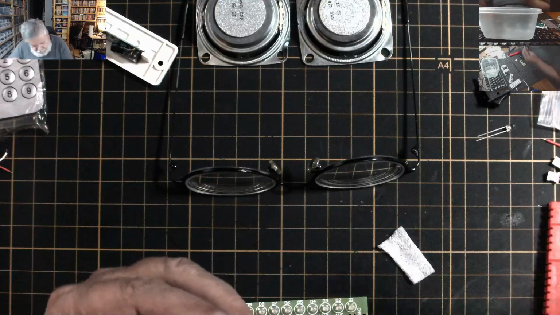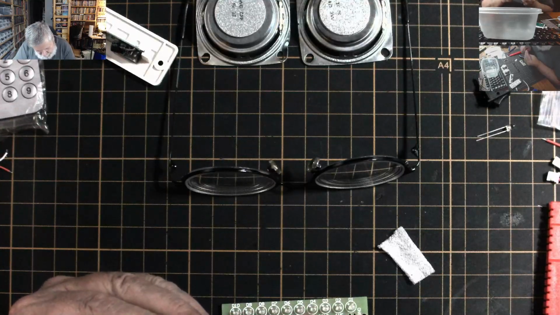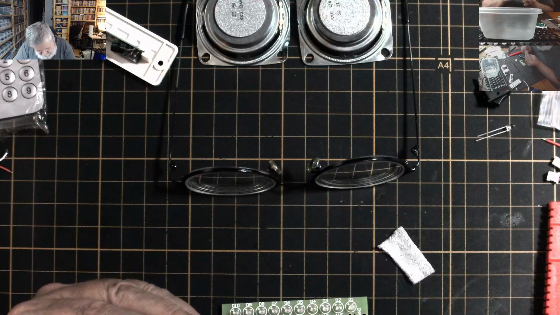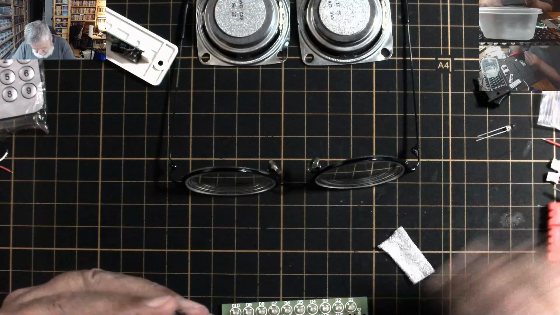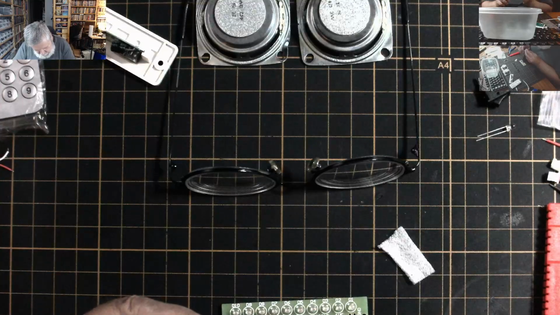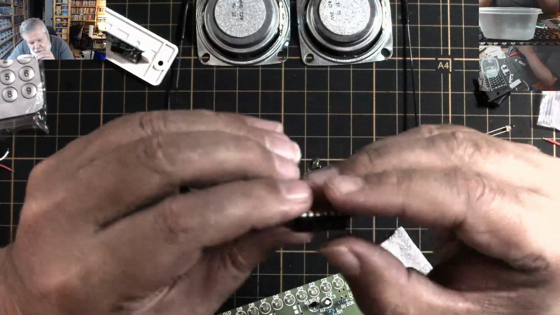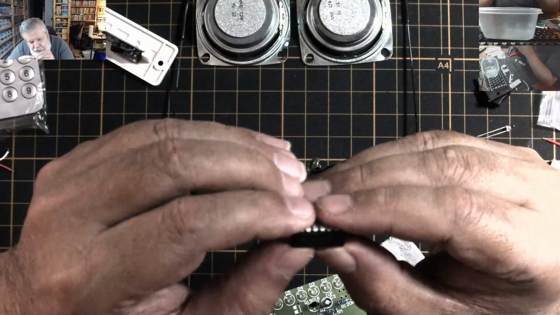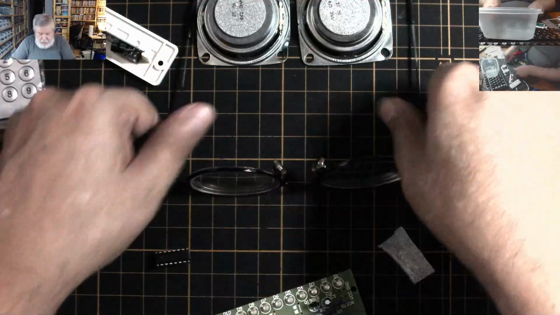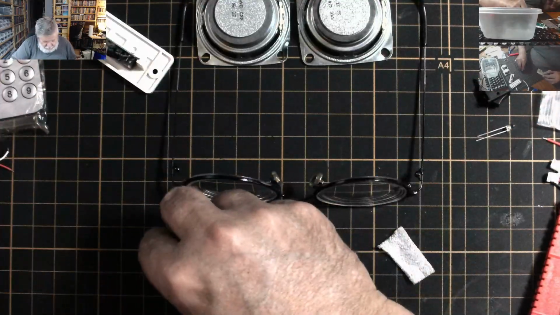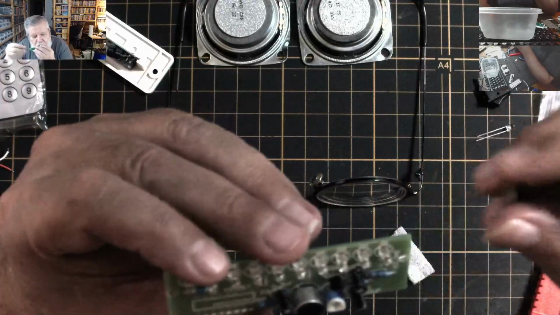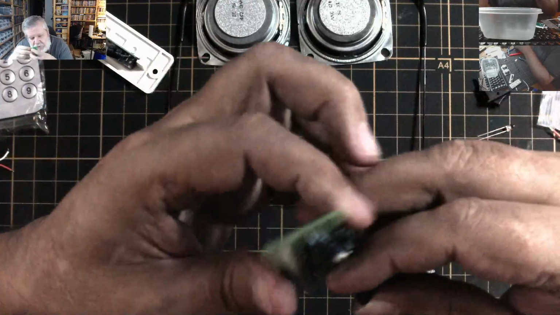Where's my pokey device? Okay. There we go. So what is this thing anyway? GM2291D. I don't think I have a spare of this. And we need this in here.